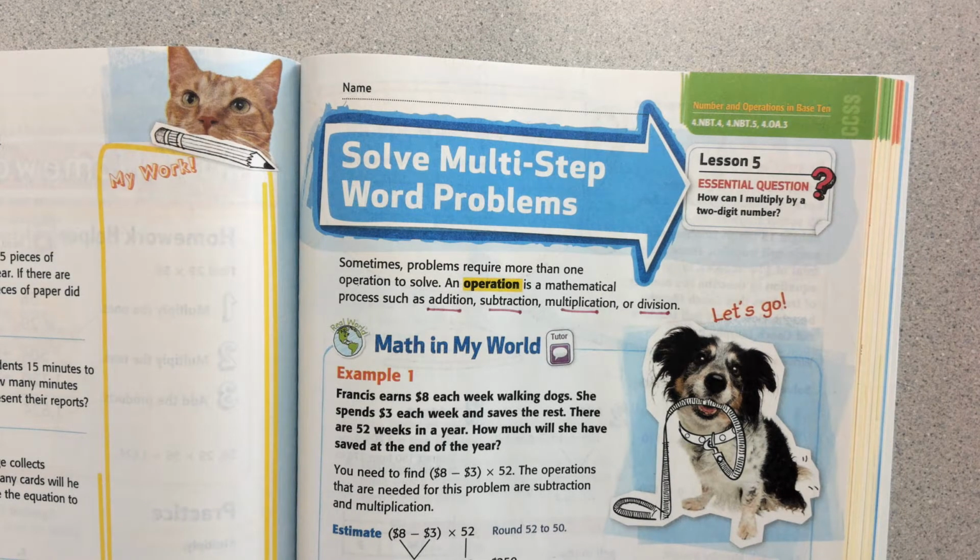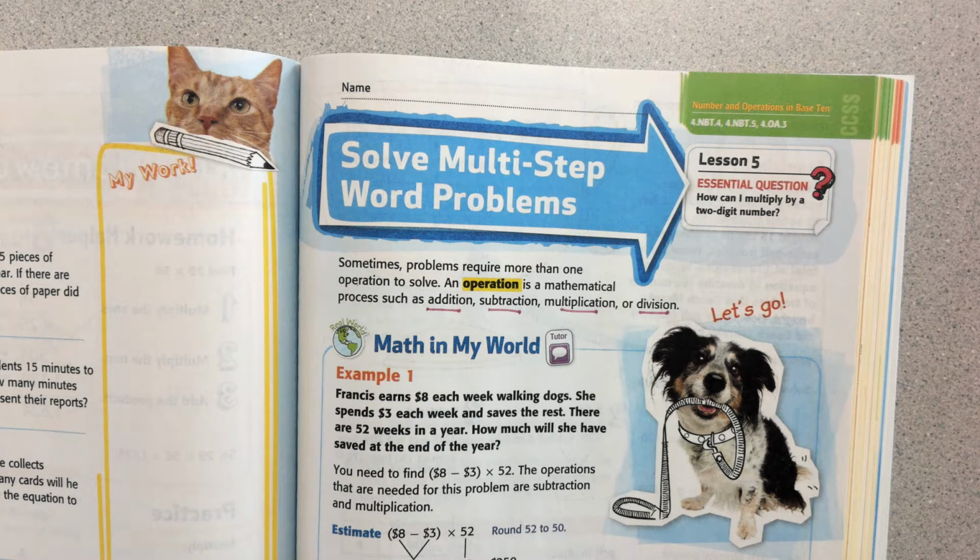So here we go with example number 1. Frances earns $8 each week walking dogs. She spends $3 each week and saves the rest. There are 52 weeks in a year. How much will she have saved at the end of the year?